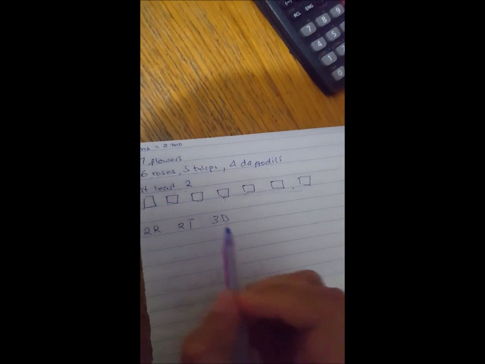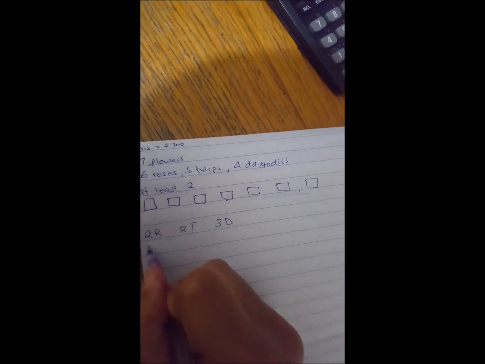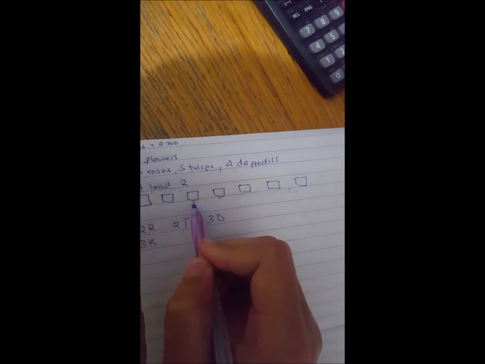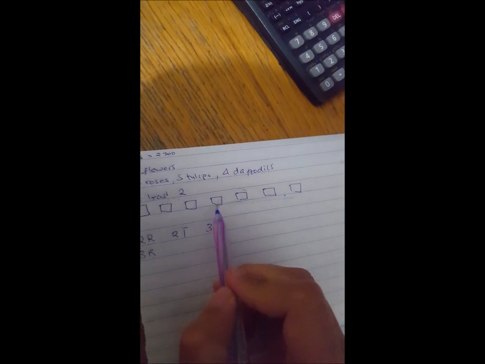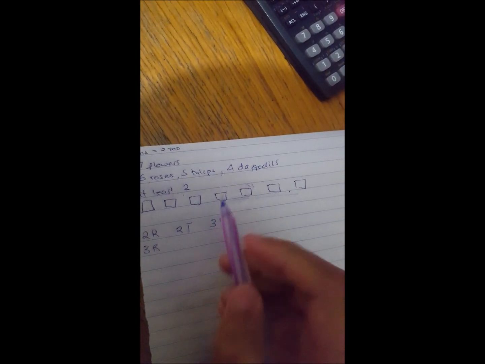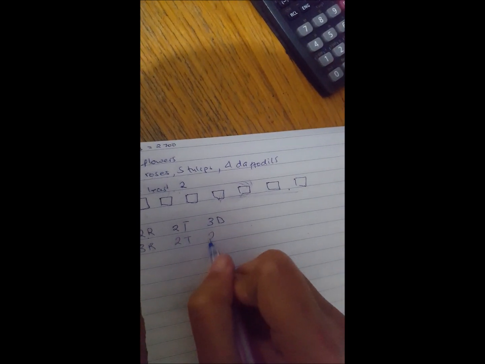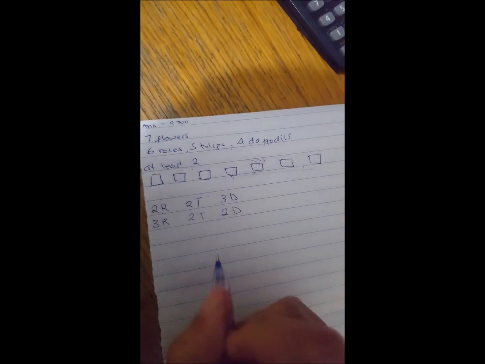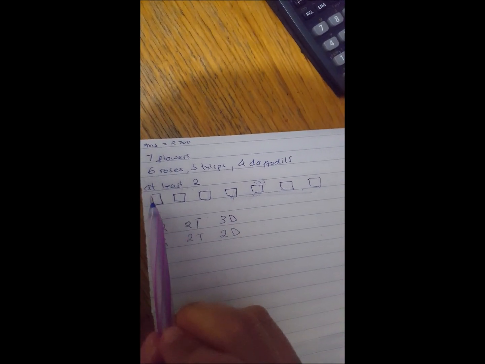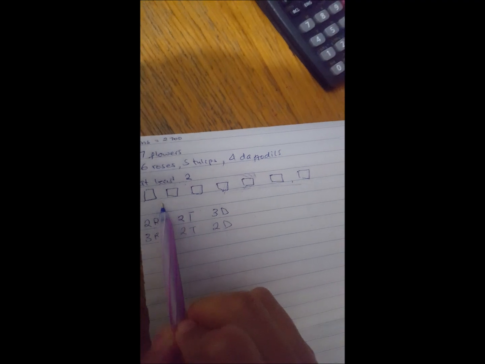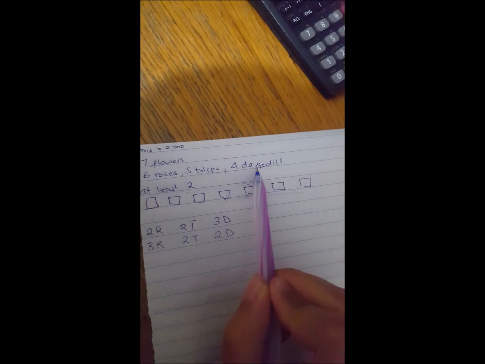Then maybe we're going to pick a bit more. Maybe 3 roses. How many tulips can we pick? We have to pick at least 2. So we pick 2 tulips, and if we pick 2, then we can only pick 2 daffodils. Now the reason is I can't do, say, 4 roses because then we'll only have space for 2 tulips and 1 daffodil, or the opposite.